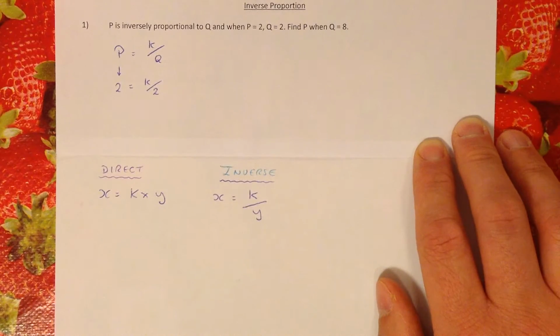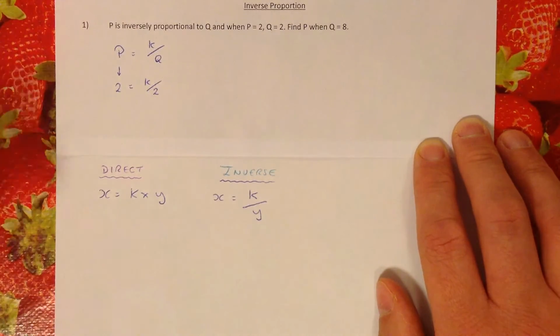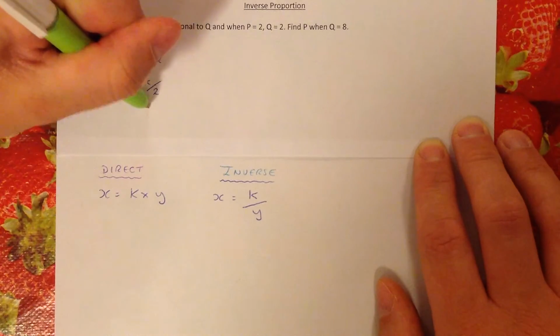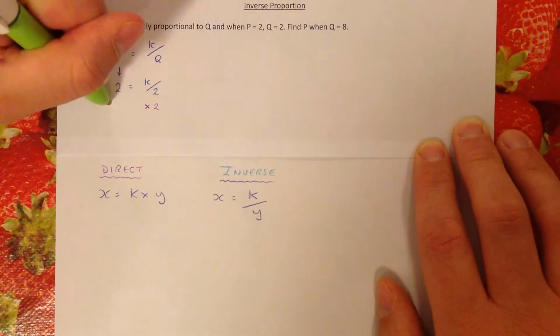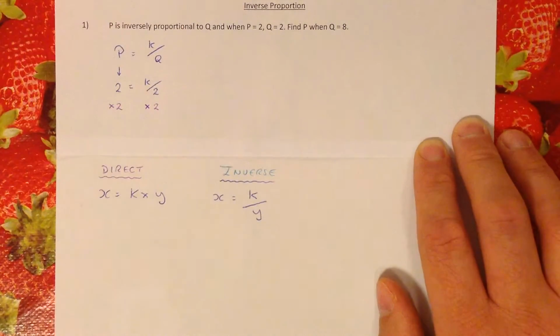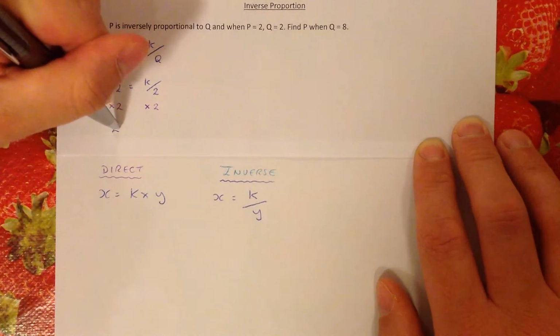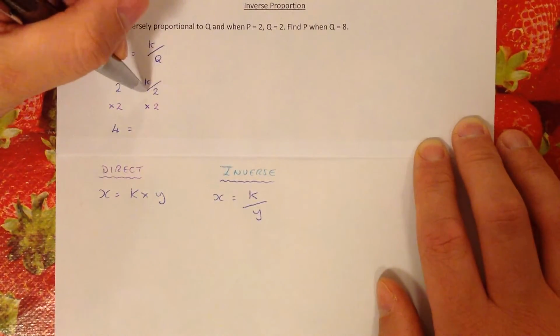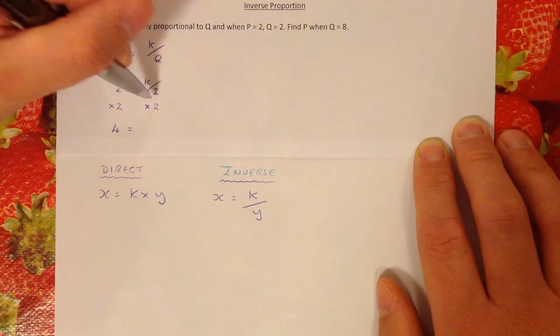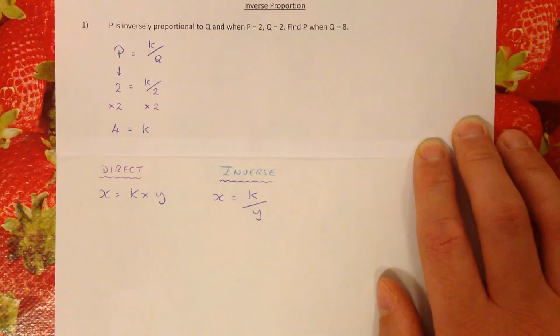What I now need to do is work this through and think about what the constant value is going to be. This time, what's stopping the constant being on its own is this divide by 2. To get rid of divide by 2, I'm going to have to multiply by 2, and we do the same thing to both sides of the equation, otherwise it's no longer balanced. So on the left-hand side, I'm left with 4. And on the right-hand side, the divide by 2 and the multiply by 2 cancel each other out, so I'm left with k. So my constant is 4 in this inverse proportionality question.